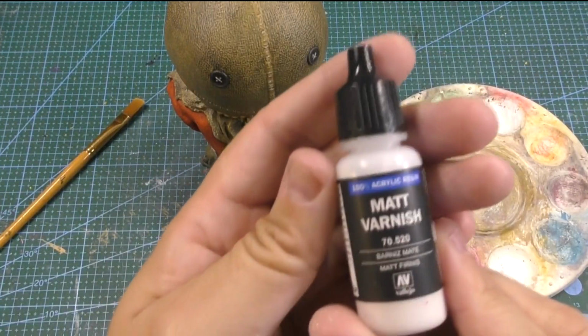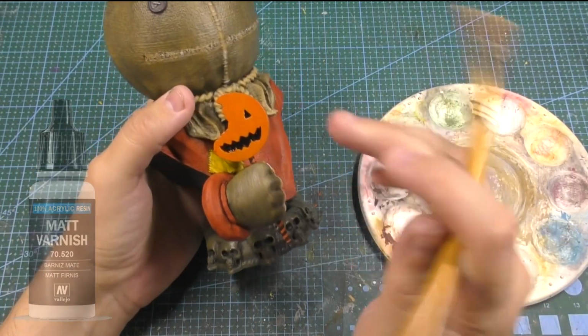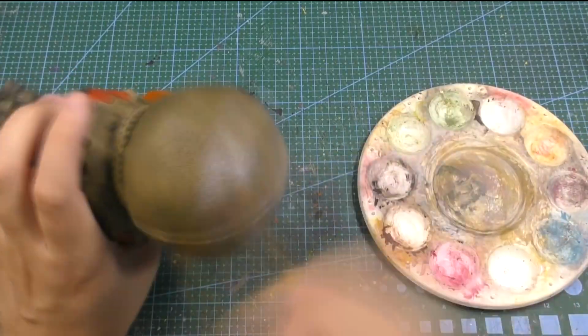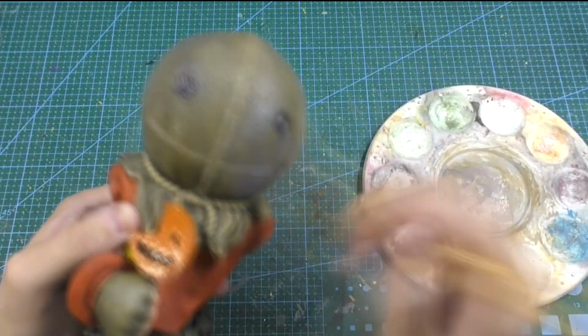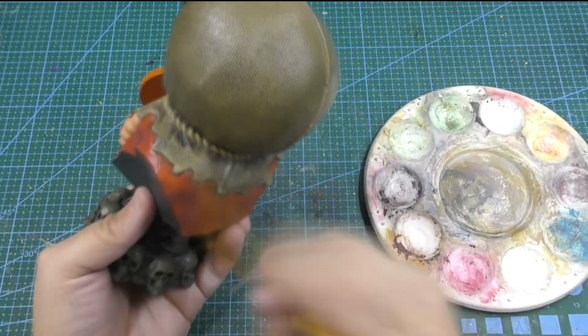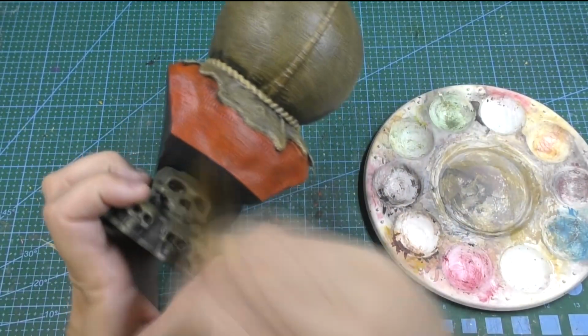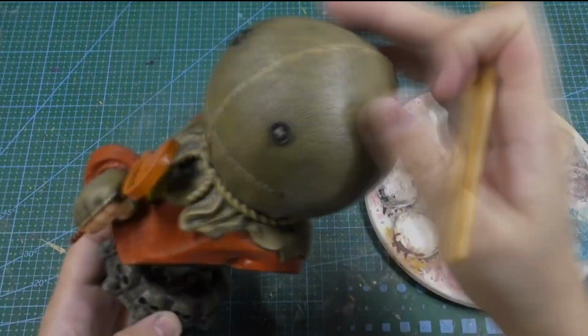And for the next part, I'm going to go in with some matte varnish, and we're going to go ahead and coat everything except the top of the lolly. And once that has dried, I do believe this is finished.